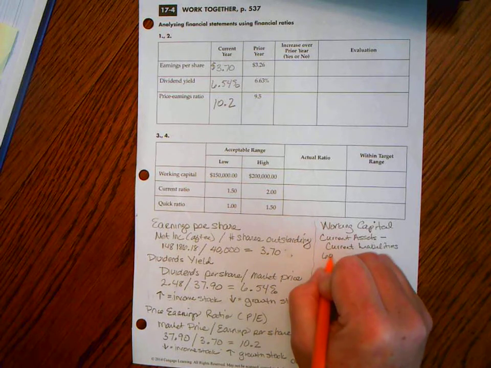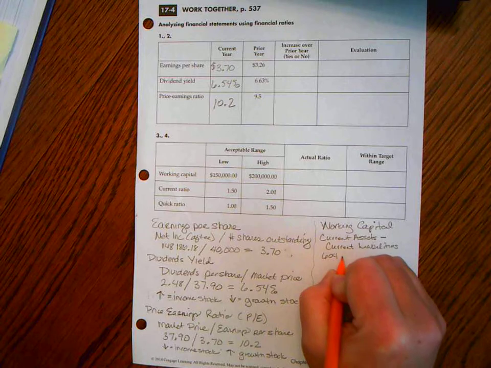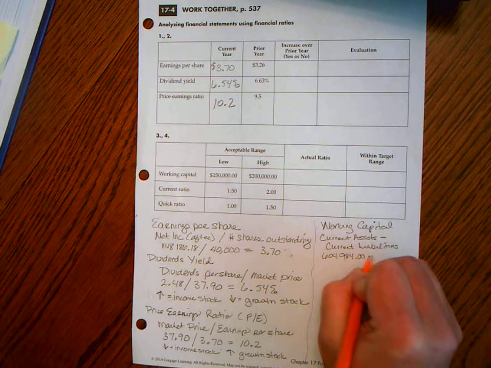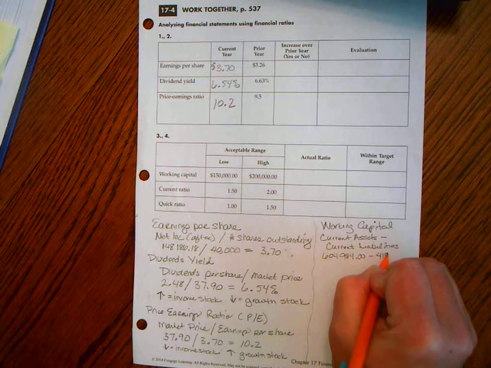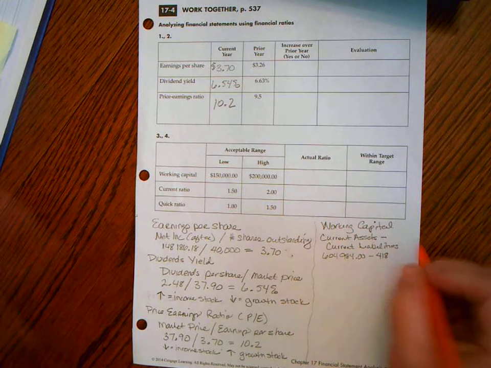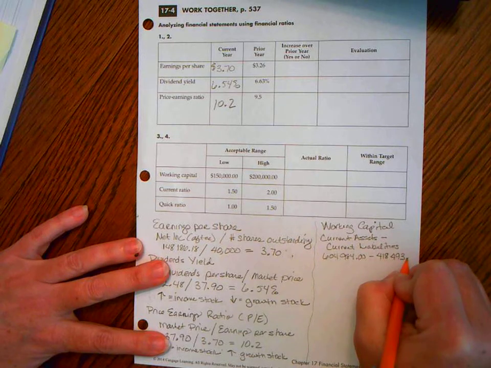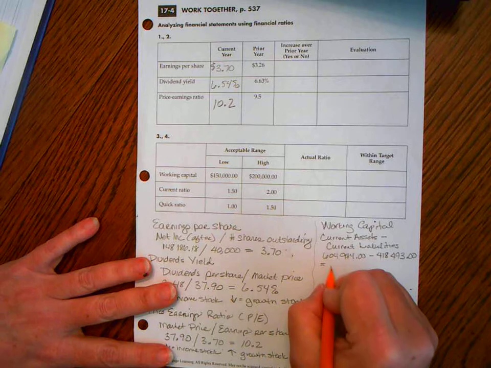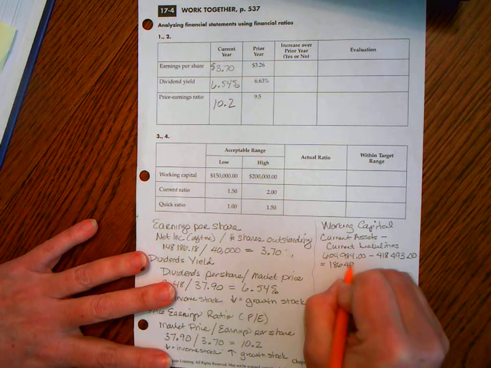So 604,984.00 minus current liabilities of 418,493.00, and that's going to equal 186,491.